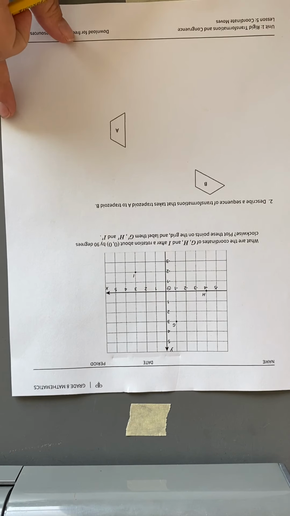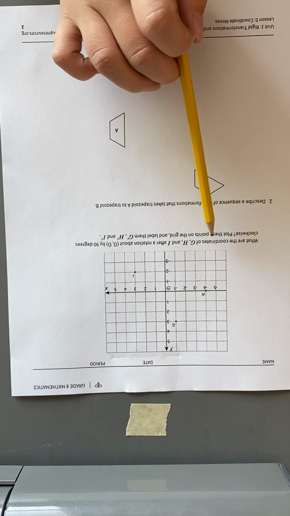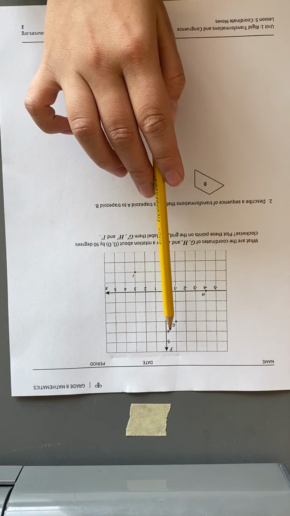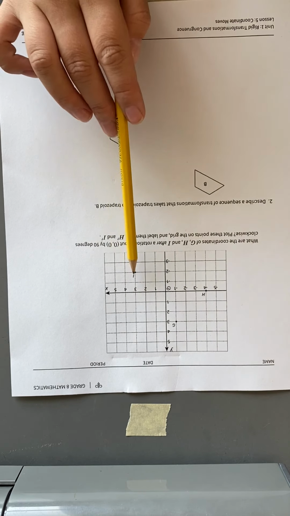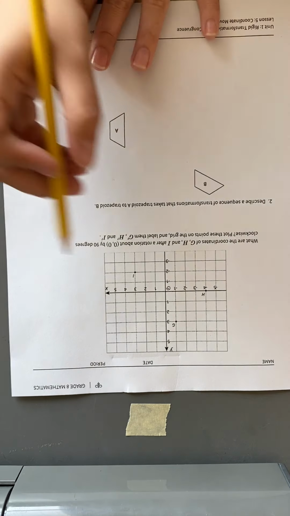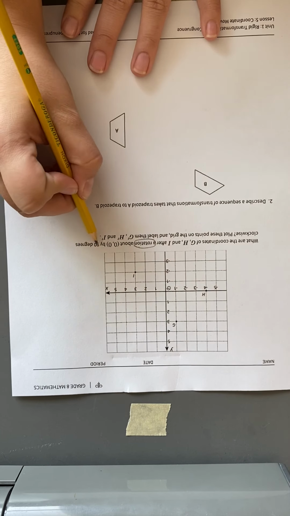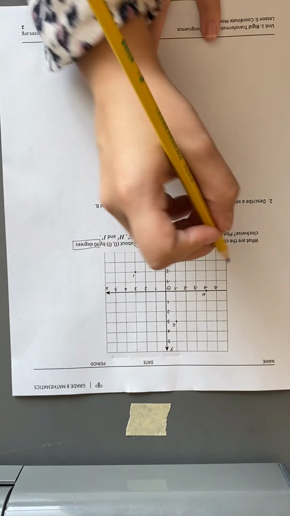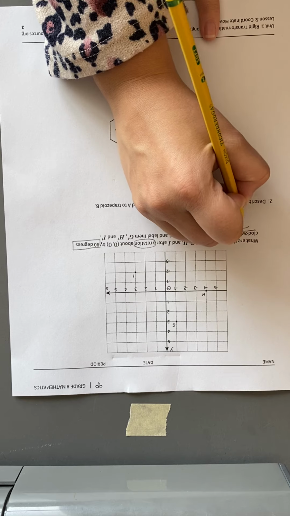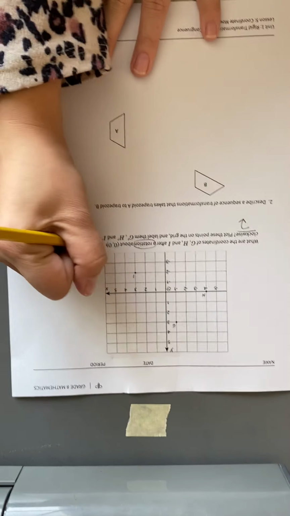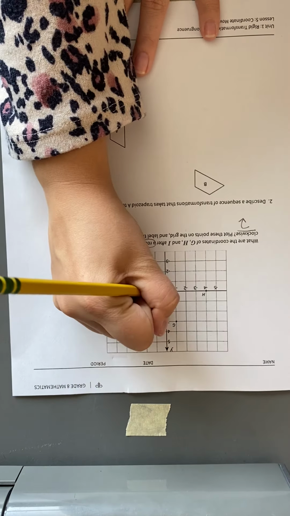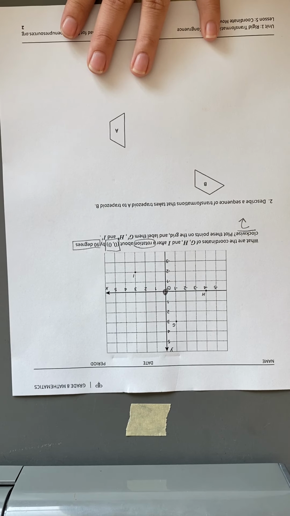So looking at the back, you are looking at these three letters, G, H, and I, and you are rotating them 90 degrees clockwise, but your center is going to be at 0, 0, the origin.